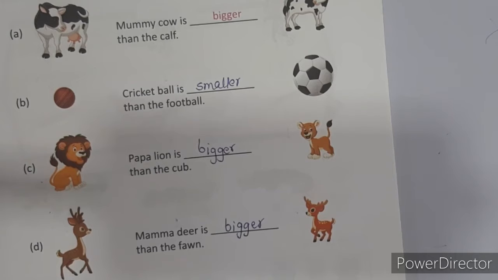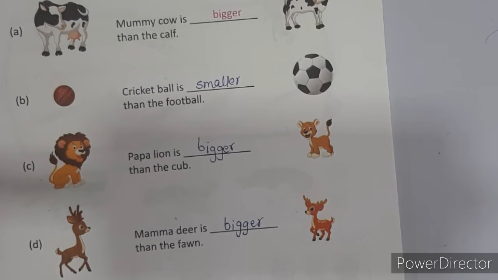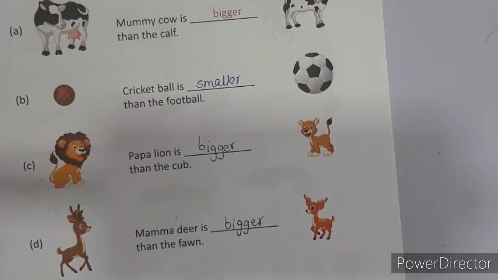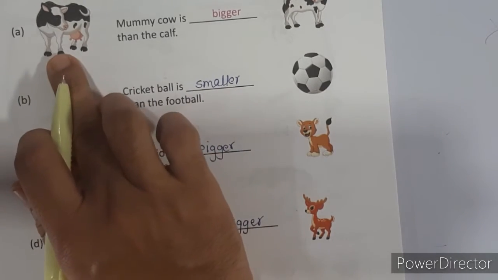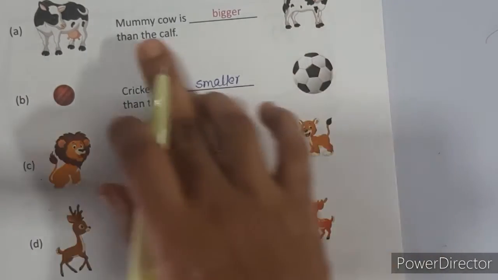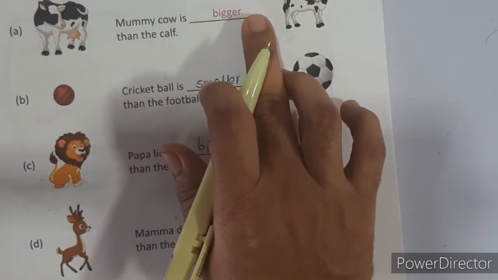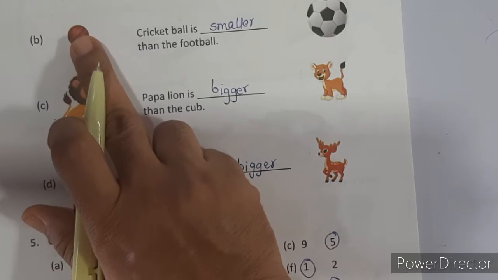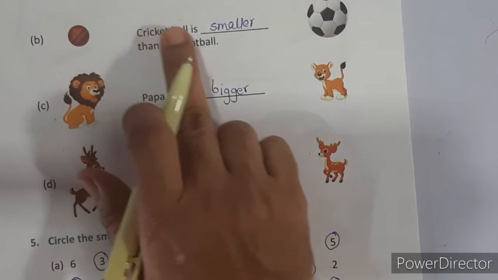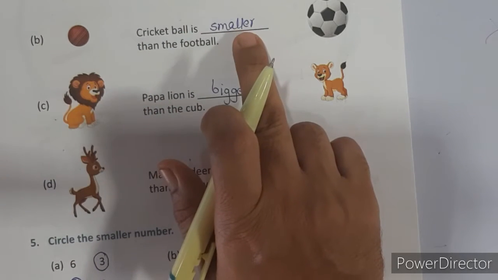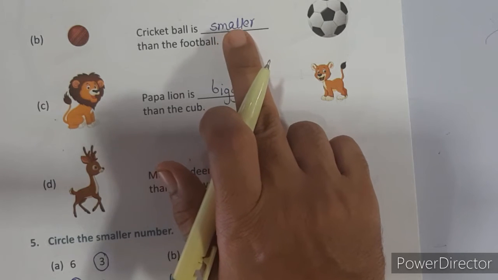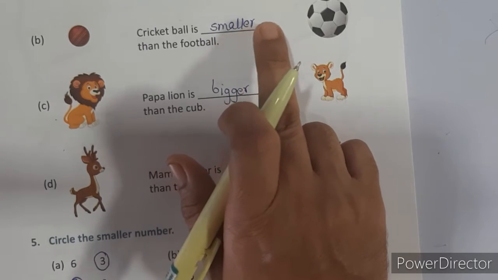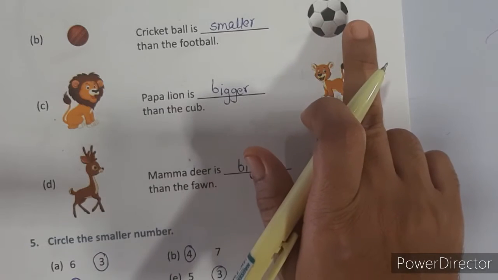So you have to just see the pictures and write which one is bigger and smaller. So you can see a mummy cow and this is the calf. So mummy cow is bigger than the calf. Now the next picture is of ball. So cricket ball is smaller, SMALLER, smaller than football.